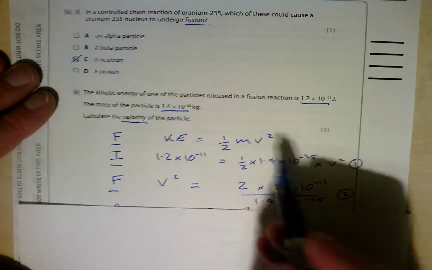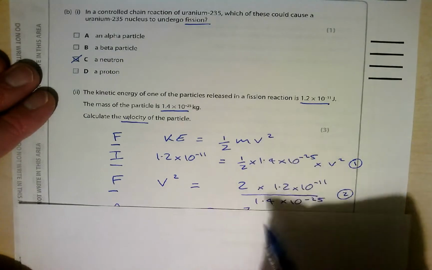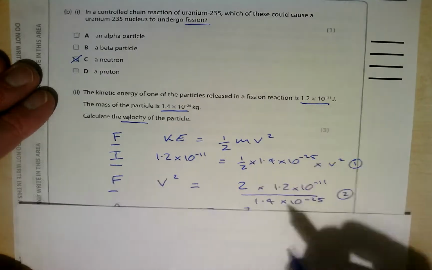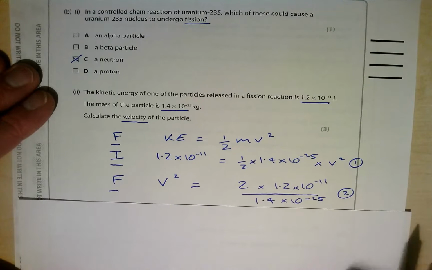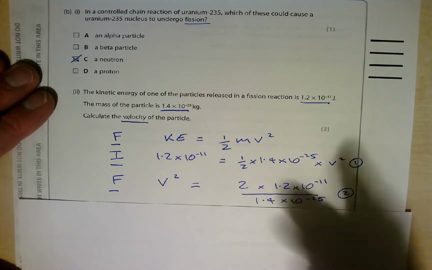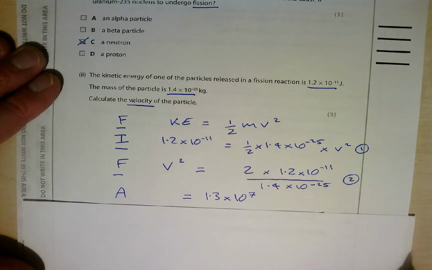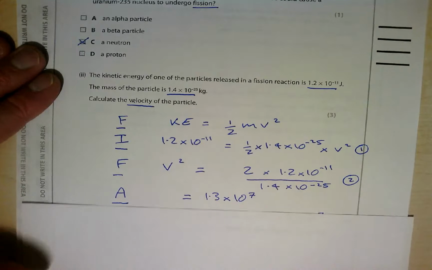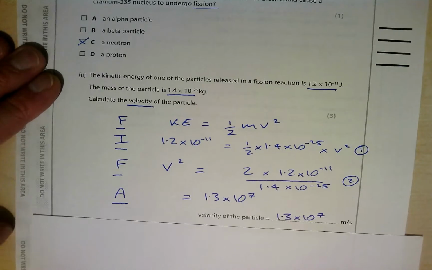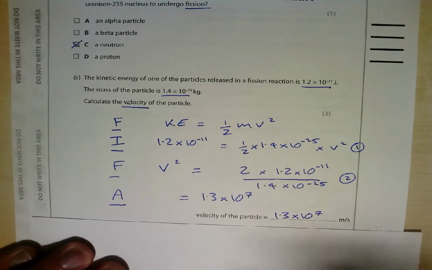Now you can rearrange the equation before you substitute your values, that's fine. But in this case I've rearranged it after I've substituted the values. And that gives me an equation there for v squared. Obviously I'd have to work this out and then take the square root. And then the A for my answer. And then finally I would write that in the answer space.